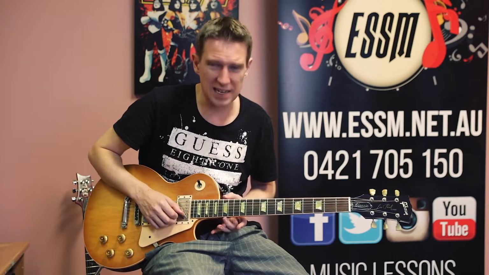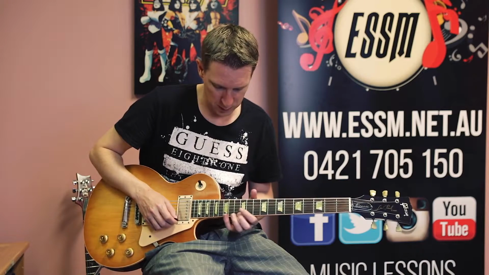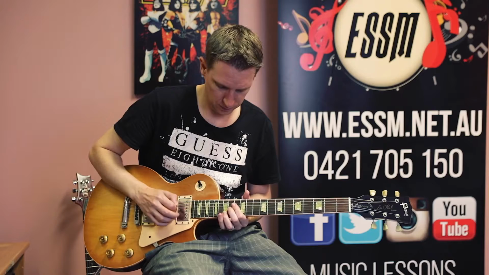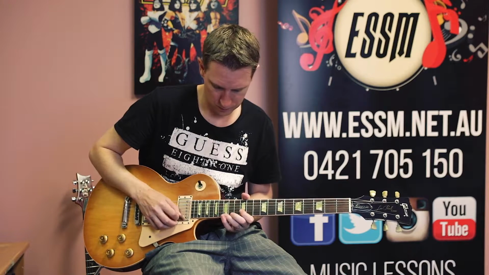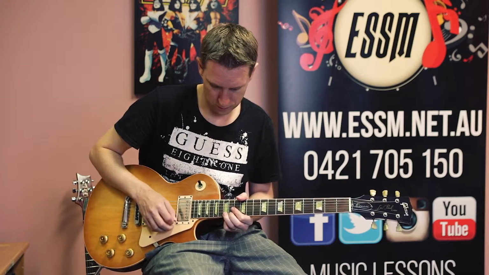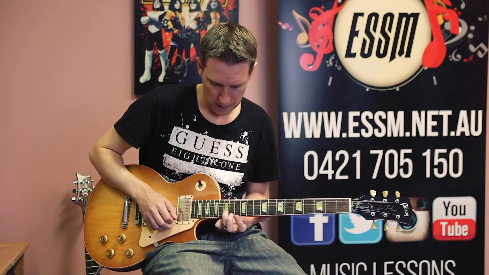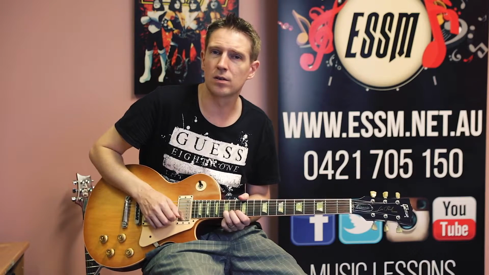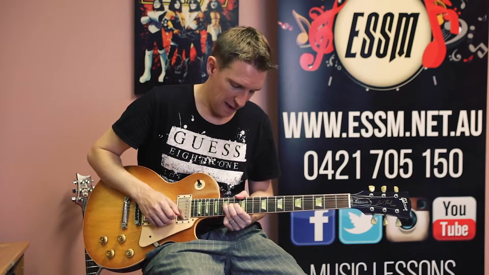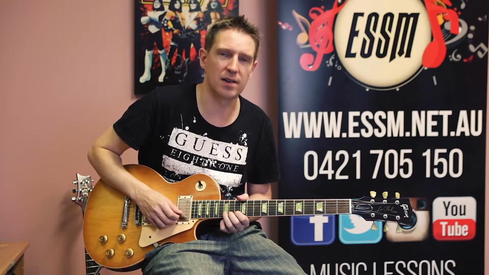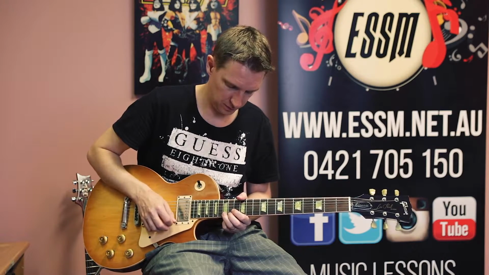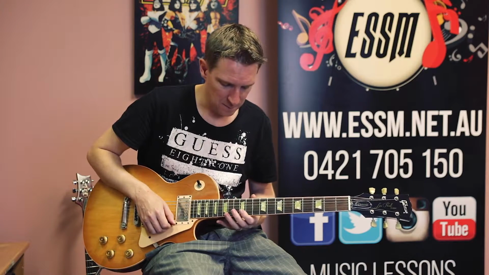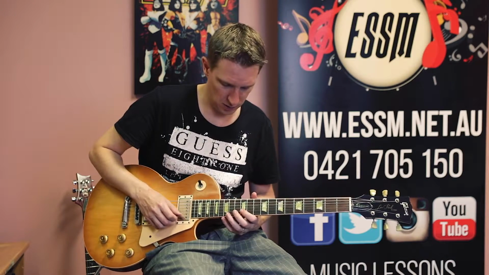Just to help you out, use that dot at 15th fret as a reference point to find these notes. You land back at 15th fret of 2nd string, and then bend that 15th fret of 2nd string. And that's phrase 2 of the Paul Stanley solo.